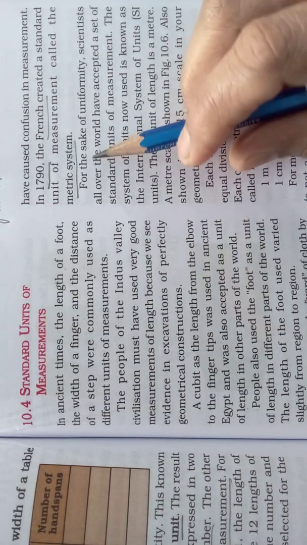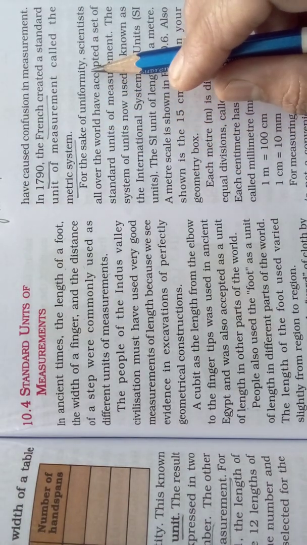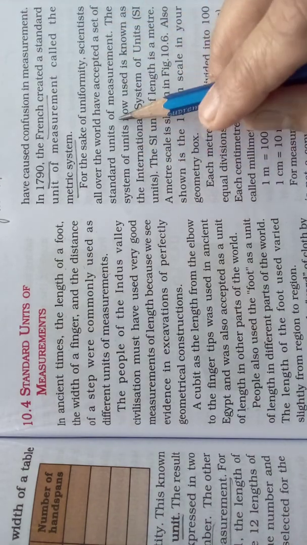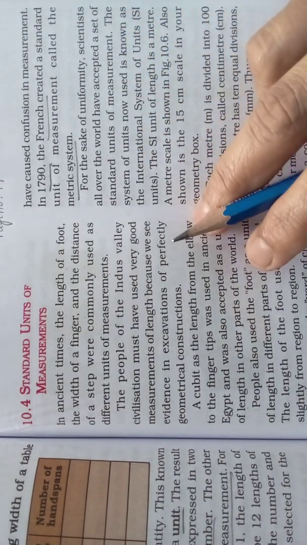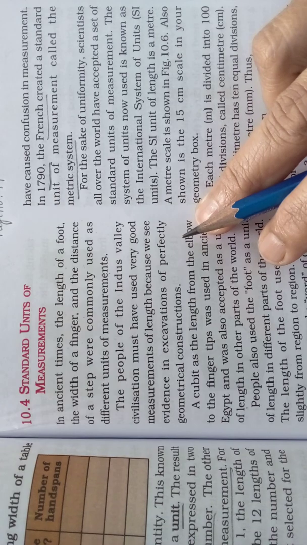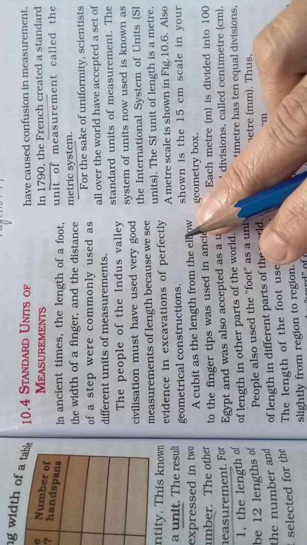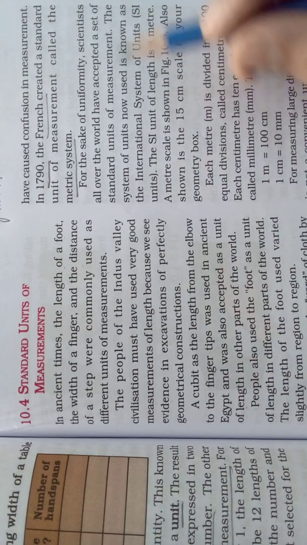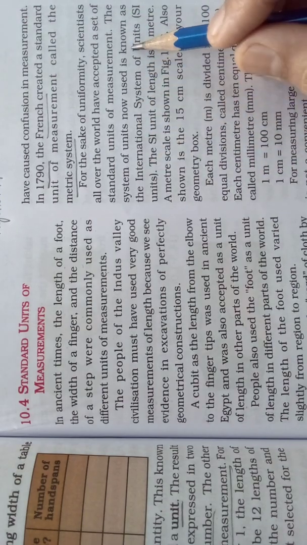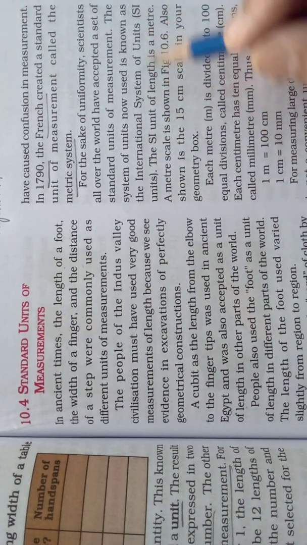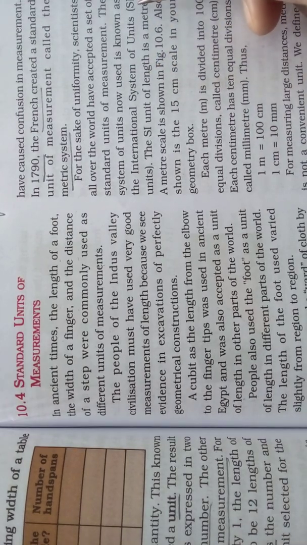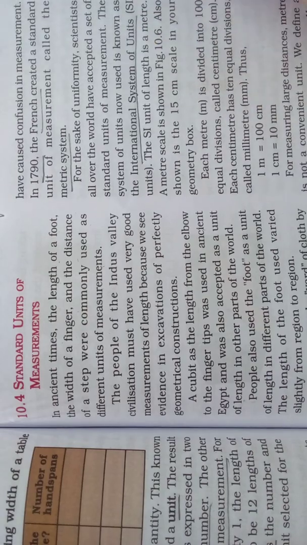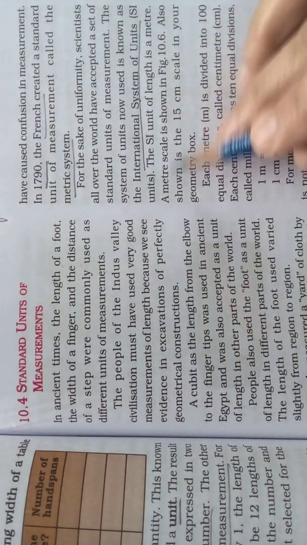For the sake of uniformity, scientists all over the world have accepted a set of standard units of measurement. The system of units now used is known as the International System of Units, that we call SI units.